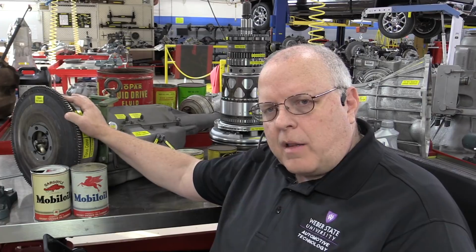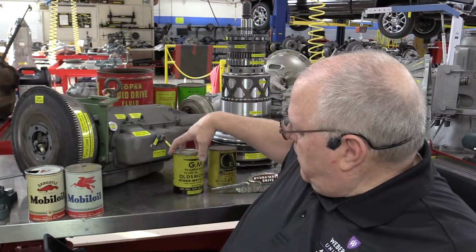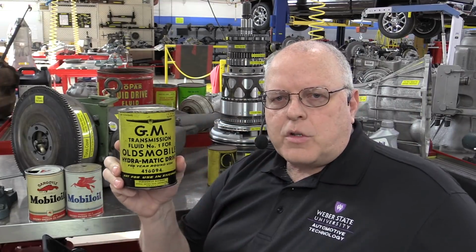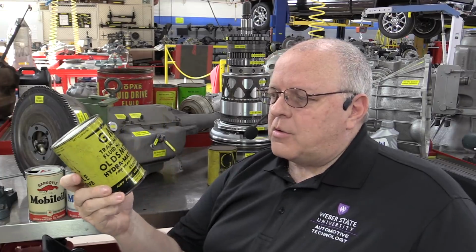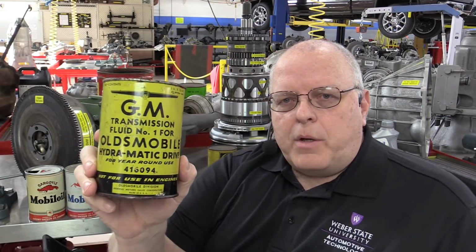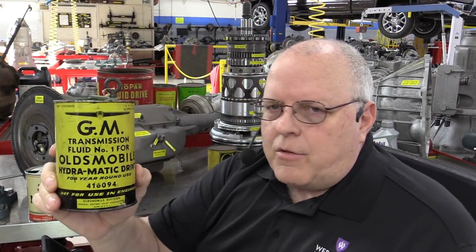The heat that was generated by the fluid coupling did not work well at all with motor oils, and so they developed General Motors' first automatic transmission fluid, which really is just oil, but once again they renamed it to fluid so that people would quit putting oil in the transmission. So this is a full can, extremely rare, of General Motors transmission fluid number 1 for the Oldsmobile Hydra-Matic Drive. I can't believe I even found this. I got it off of eBay several years ago, and it's an incredible find. I've never seen one since.